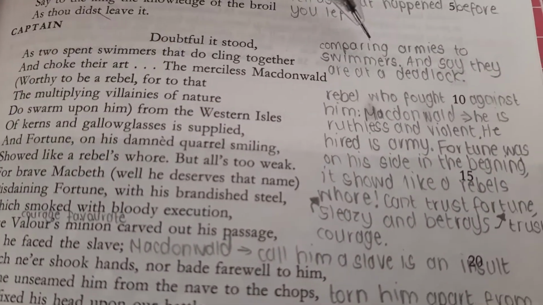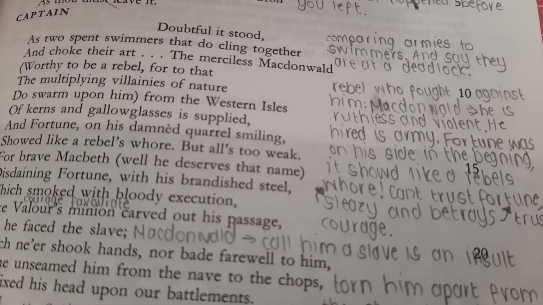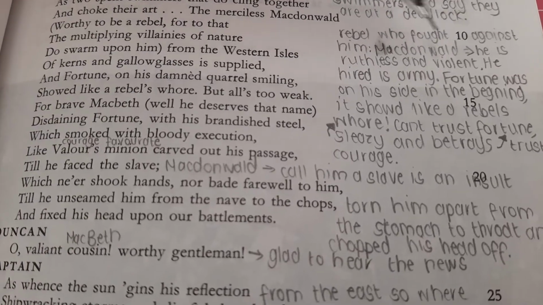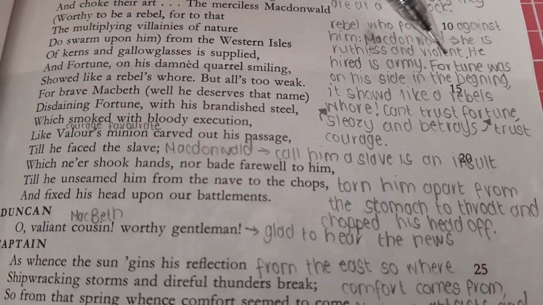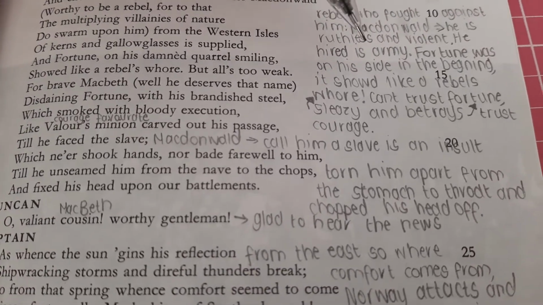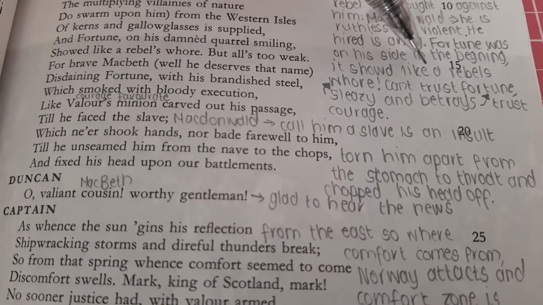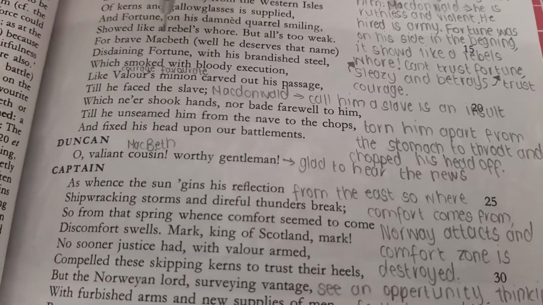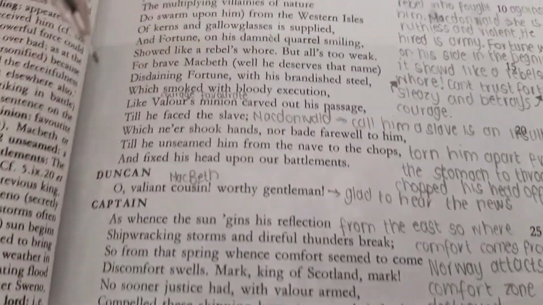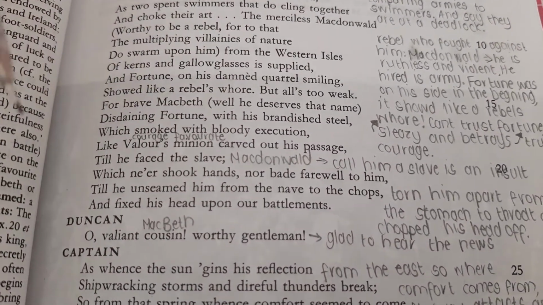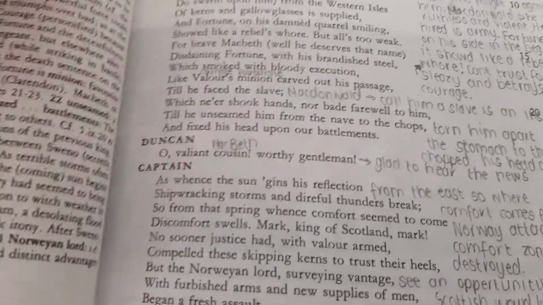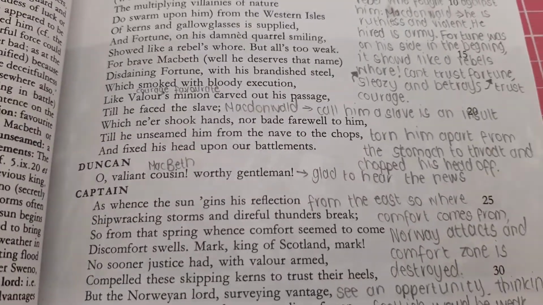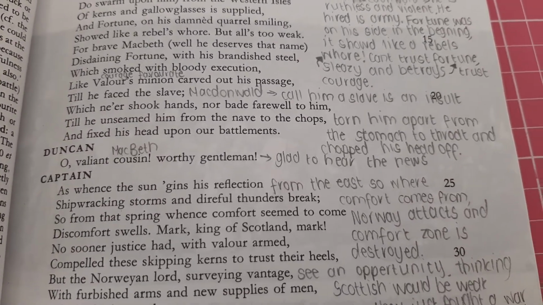So comparing armies to swimmers says they are at a deadlock. The rebel who fought against him, Macdonwald, is ruthless and violent. He hired an army. Fortune was on his side during the beginning. It showed like a rebel's whore, so you can't trust fortune. Okay, so basically, Macbeth was very brave in this fight, and as far as I can remember, and if it's wrong, I will correct it.